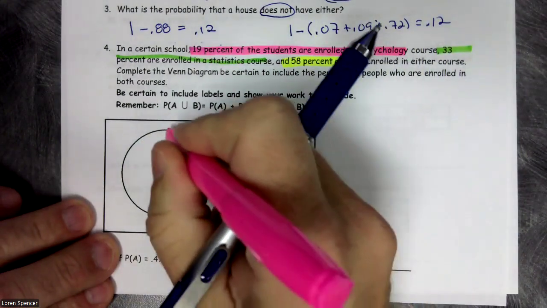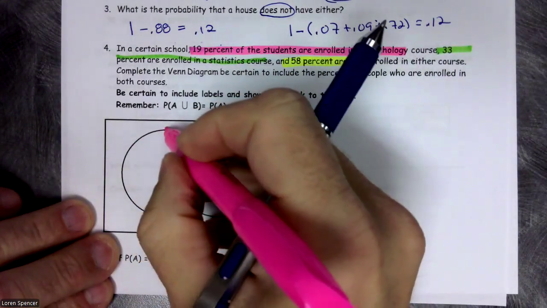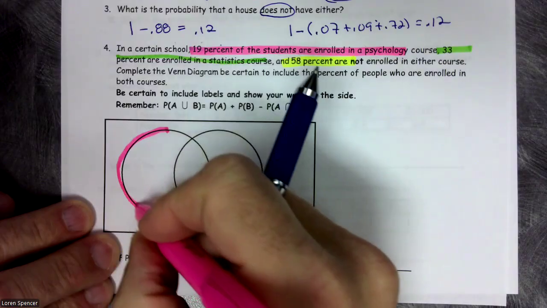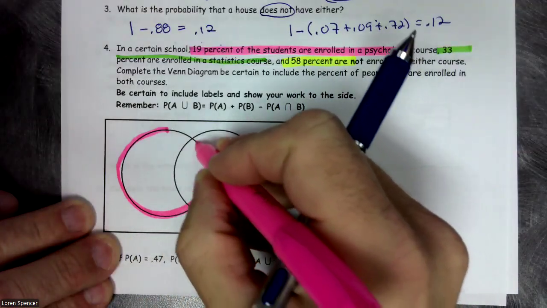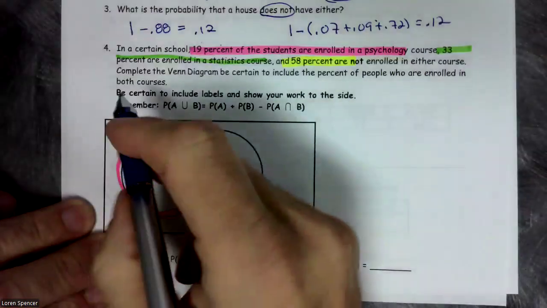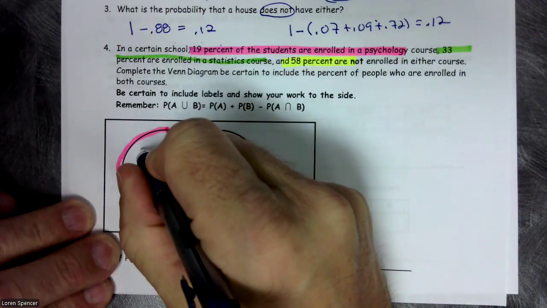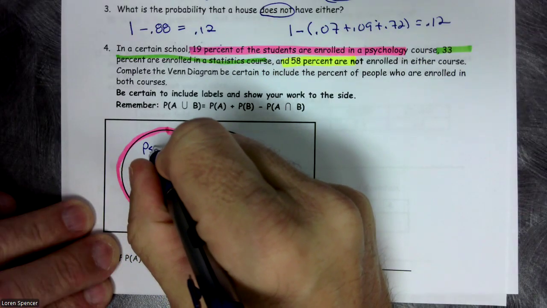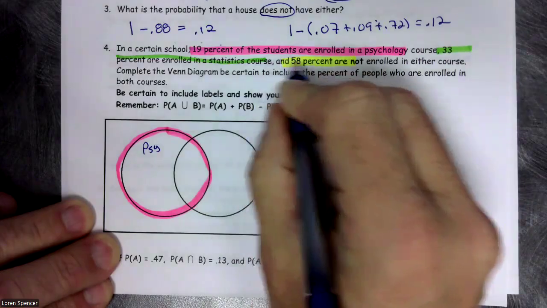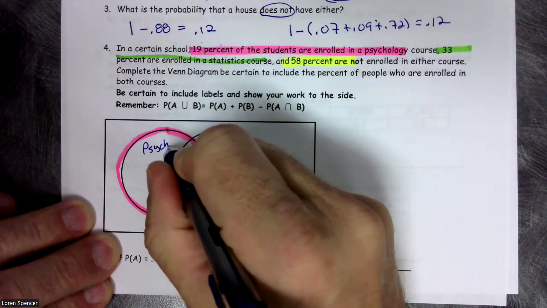Now we have to be careful. We can't put the 19% here because some of that 19% is going to be in both. And we know that this part is going to be 33% for statistics, but some of it's going to be in the overlap. So this is going to be stats.